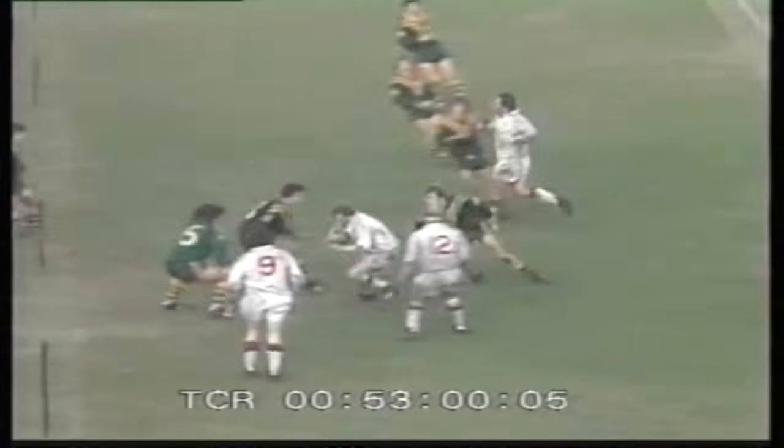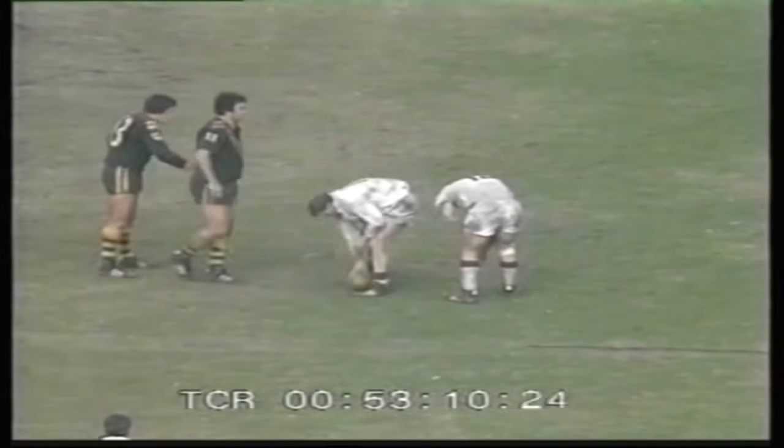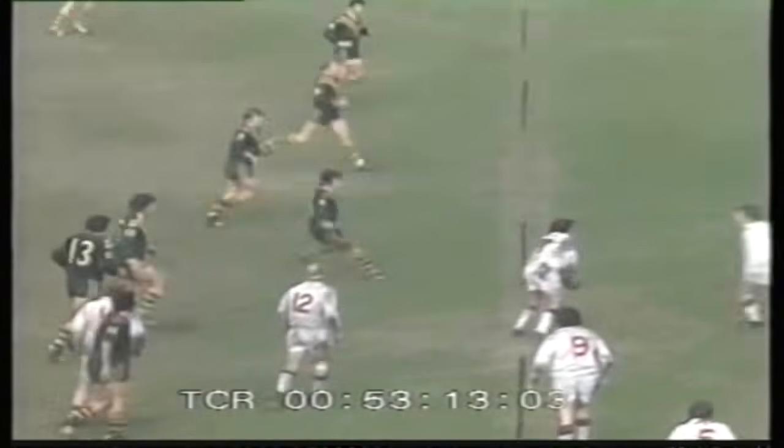Morgan. Morgan back to the blind side. Gaining ground for England. 14 metres in England's half. Bridges, Nash. The defence getting up quickly again. 10 points all. 2.5 minutes left in the game.